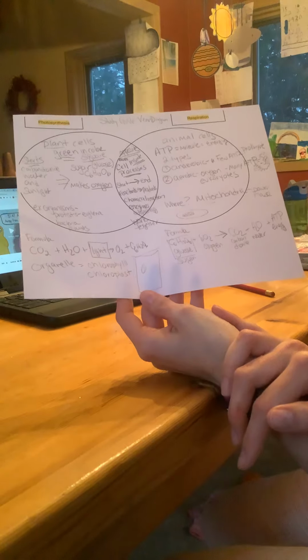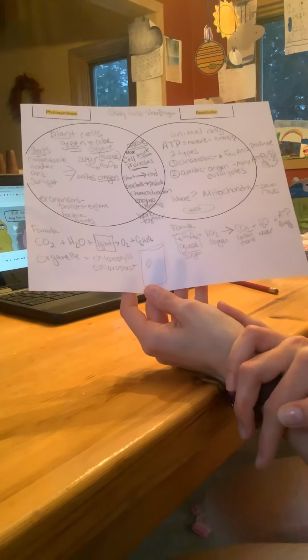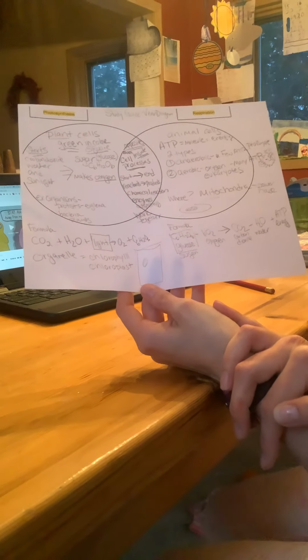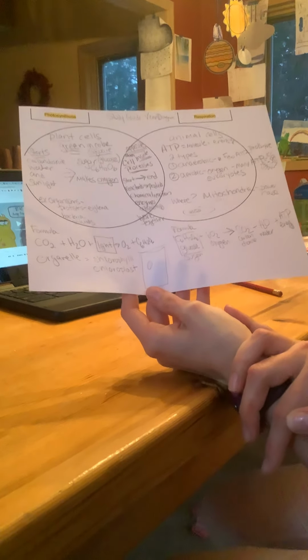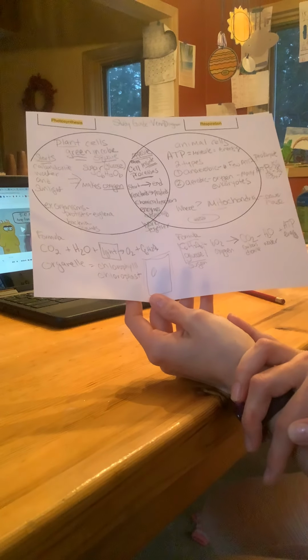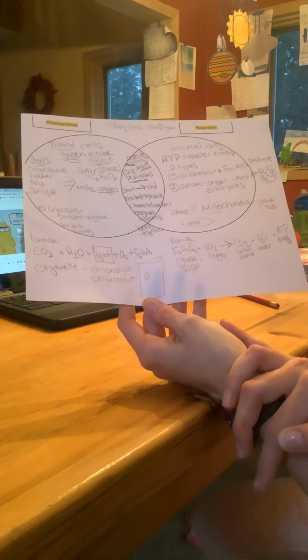Try not to read off your paper. That will result in points off. So just a reminder that will be due on Thursday. Thursday is your assessment on these two different processes, photosynthesis and respiration.